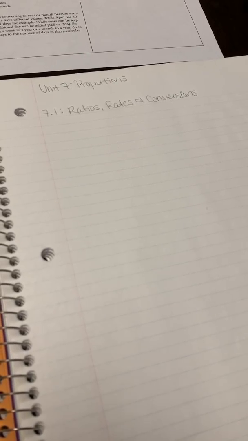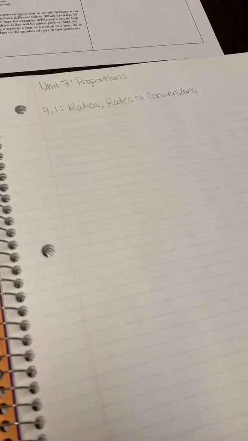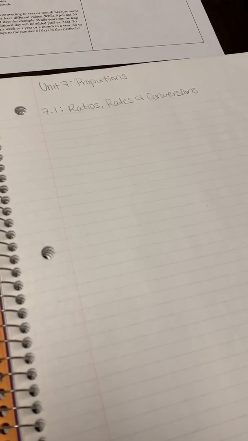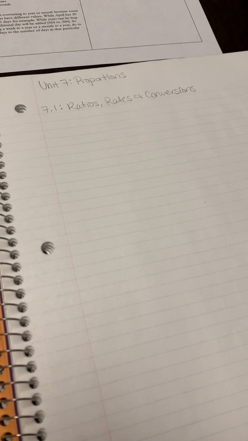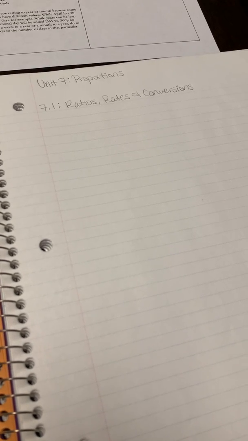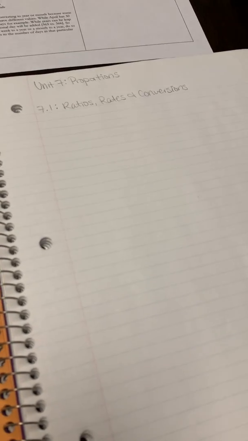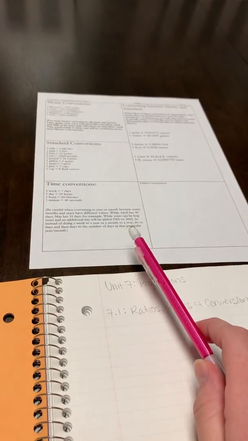For today's notes, we are starting Unit 7 on proportions. Specifically, today's lesson, 7.1, is ratios, rates, and conversions. For today's lesson, you'll need your normal notebook supplies, your conversion sheet, as well as a calculator. You definitely need a calculator because you will be getting some large numbers and some small decimals.